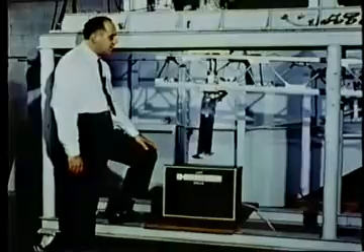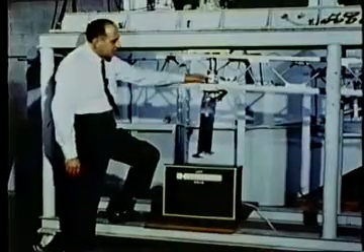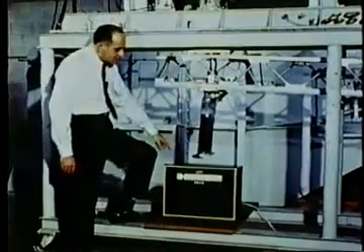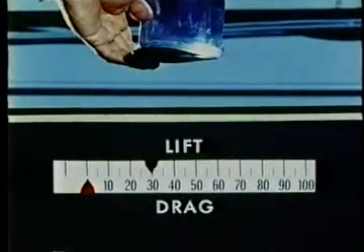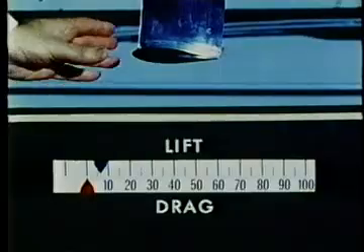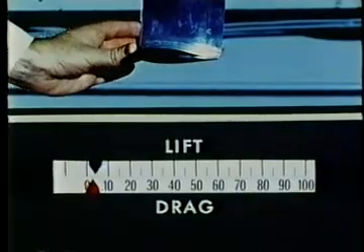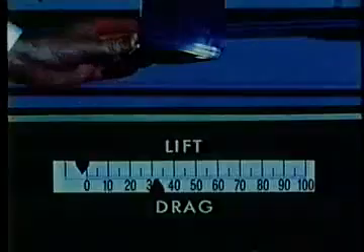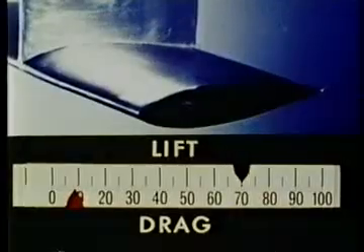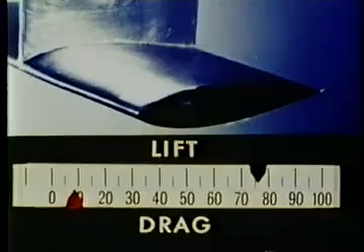We have suspended the first hydrofoil model from force gauges, which show us lift and drag on these scales. The flow speed is constant, and the gauges register the corresponding lift and drag.